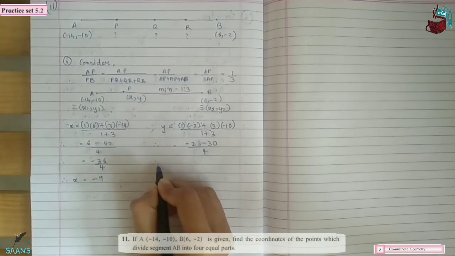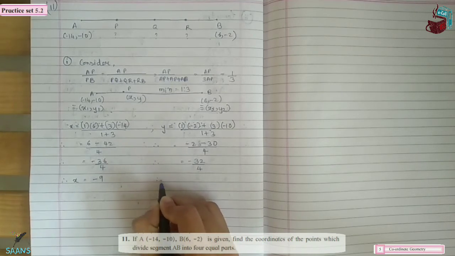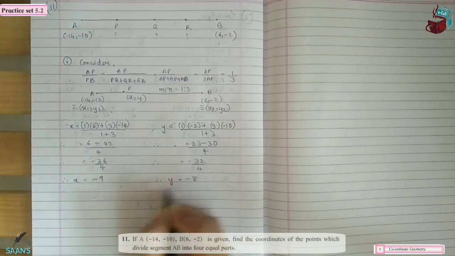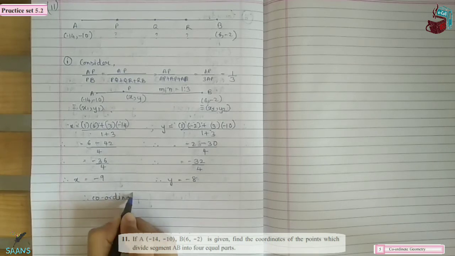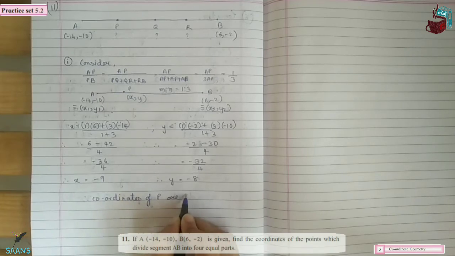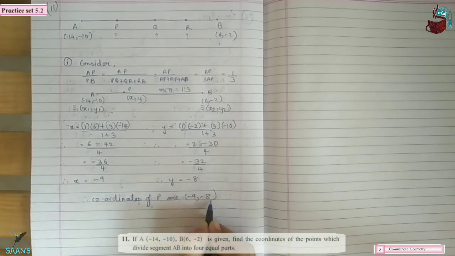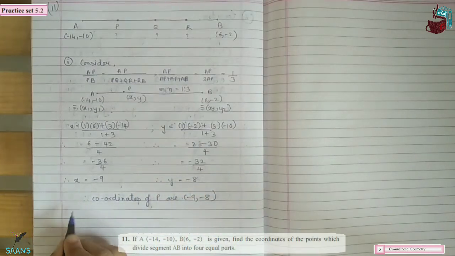Therefore, that is equal to minus 32 upon 4. Therefore, y is equal to minus 8. Therefore, the coordinates of P are minus 9 comma minus 8. So this is how you do it for your first point. Now, similarly, we'll do it for the second one.